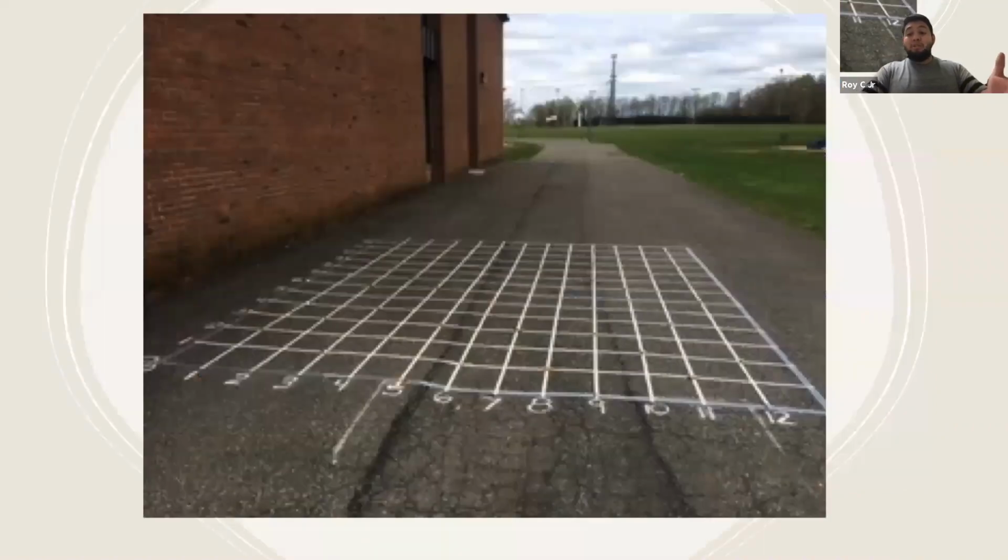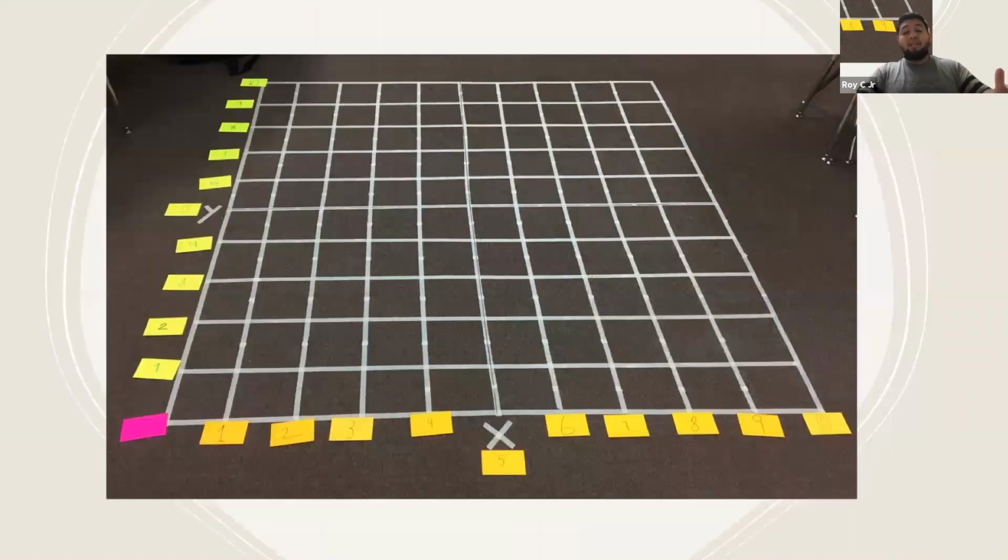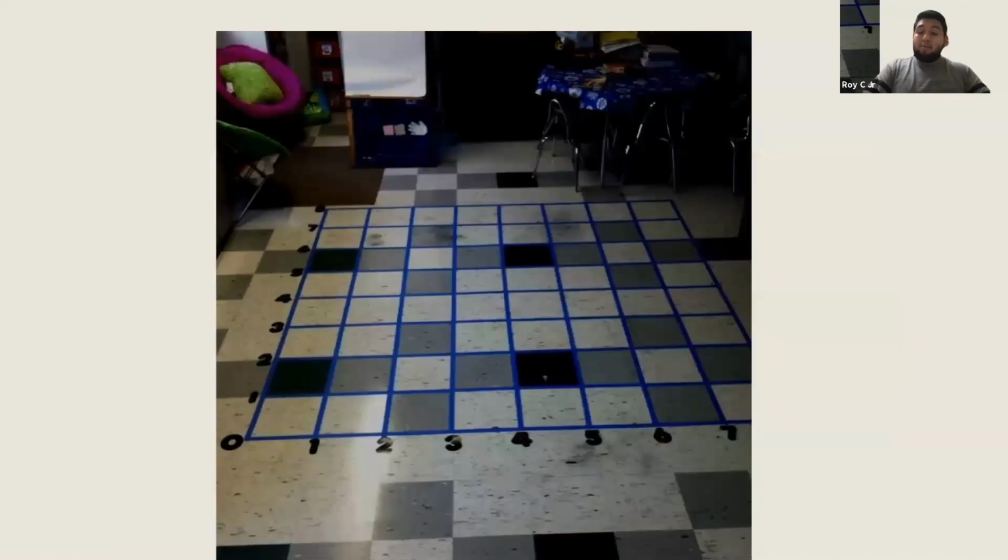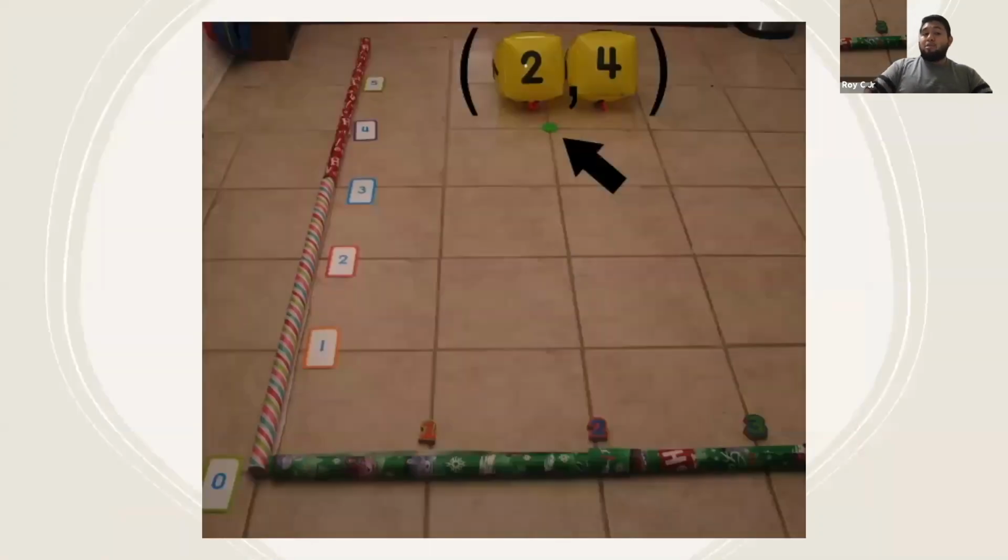For instance, this person did their grid line surface outside, used tape, and perhaps used chalk to write the numbers. This person did it inside, used a carpet and used tape as well, and numbered a couple note cards. Another person used tile patterns inside their house. Another person, instead of using tape like the other examples, used the tile patterns as well and just used everyday objects that they have inside their house.